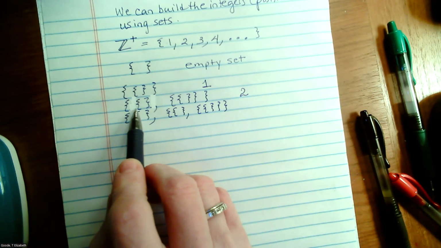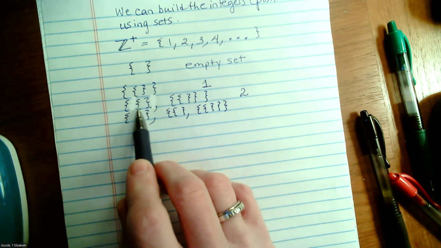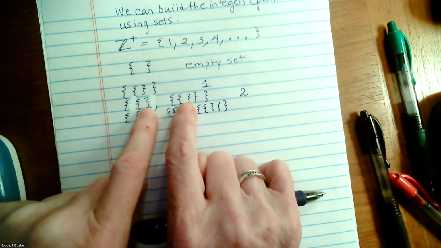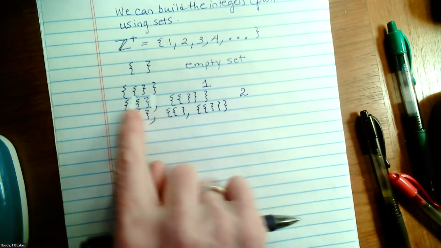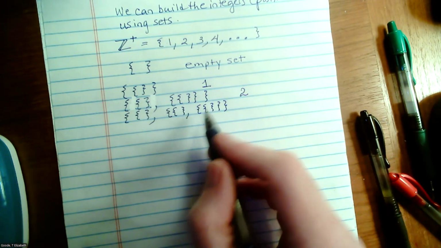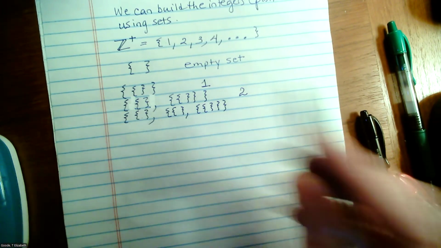Here's one object and here's the second object. This is just the empty set. This is the set containing the empty set. These two are now elements of this bigger set. It's a set with two elements. Now, if we want to build a set containing three elements, we can use the set containing the empty set.